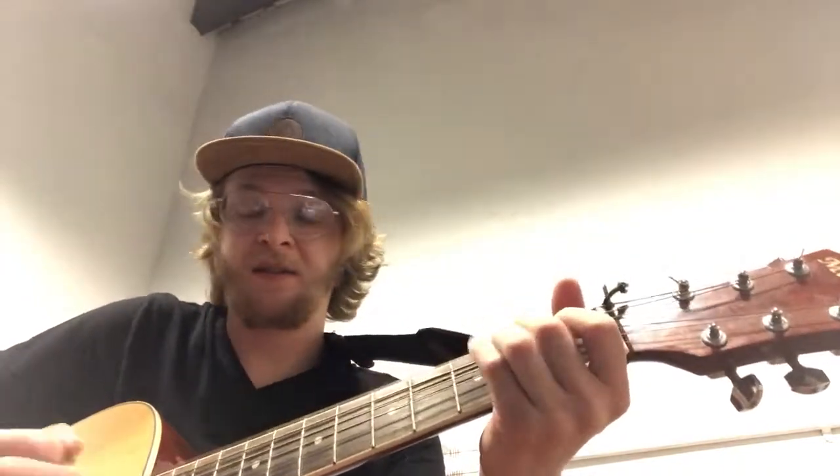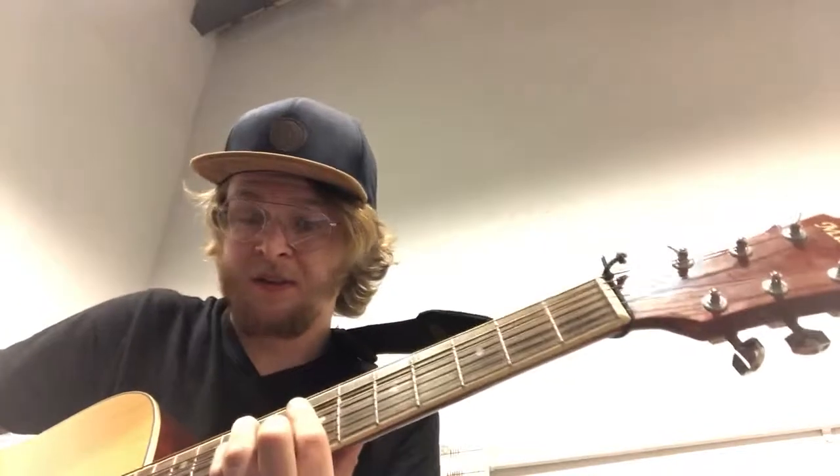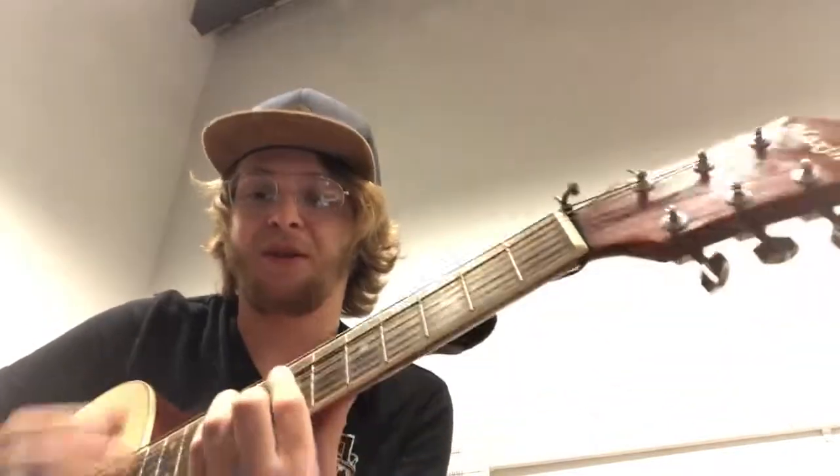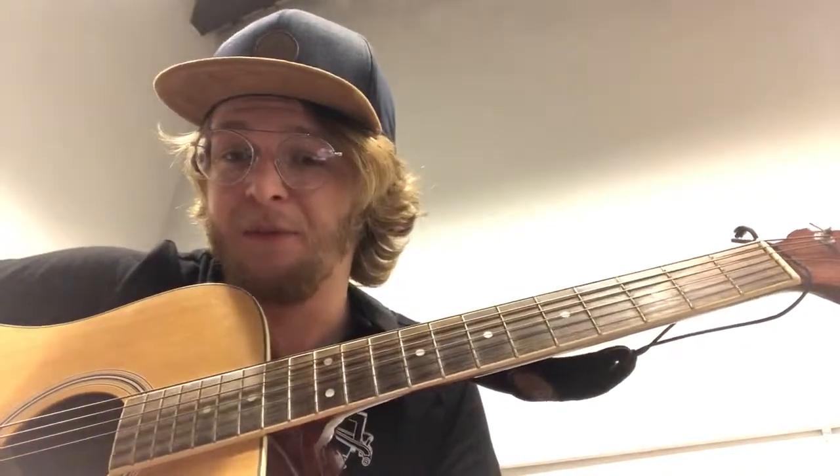So we can go E minor, E minor, and both chords sound completely different from each other. We're starting on an open chord and then going to a bar chord, but you can't really distinguish the difference.